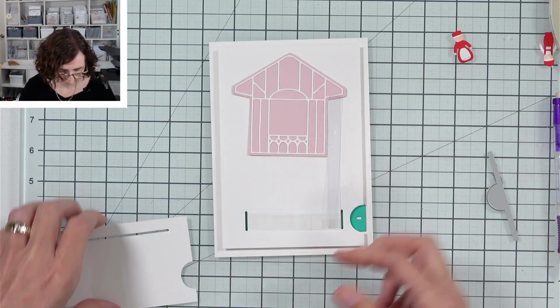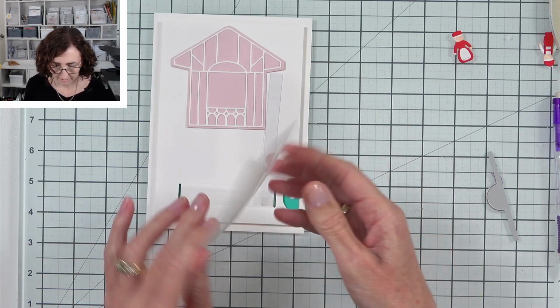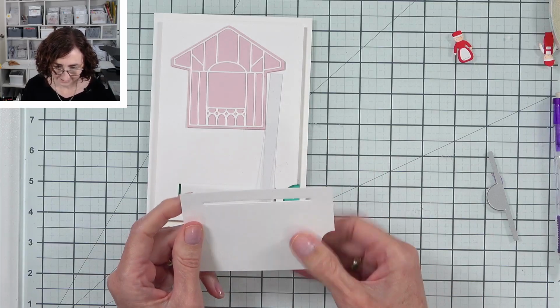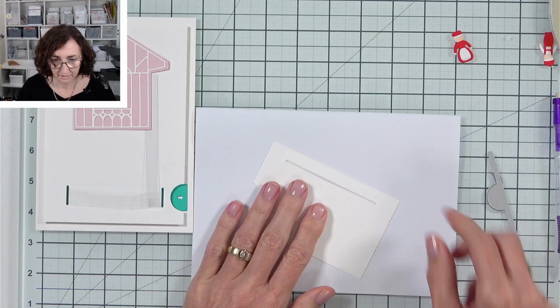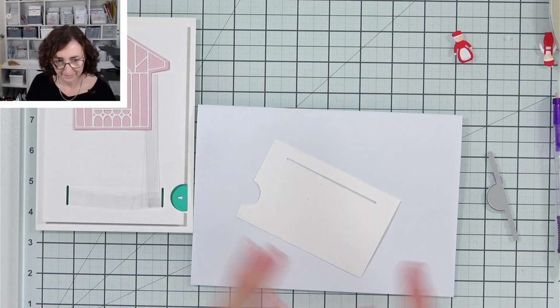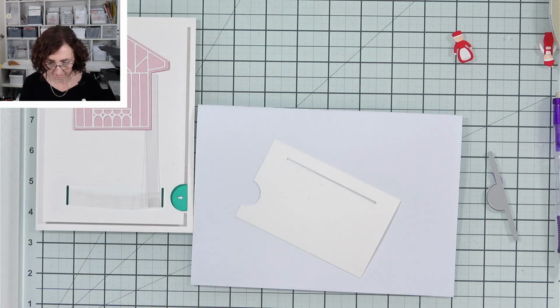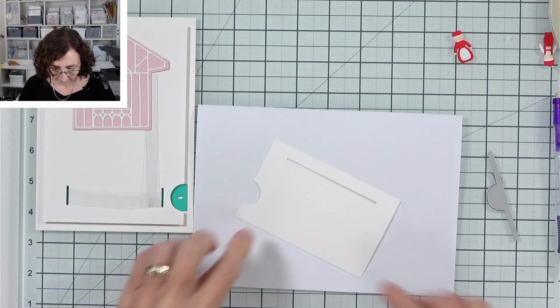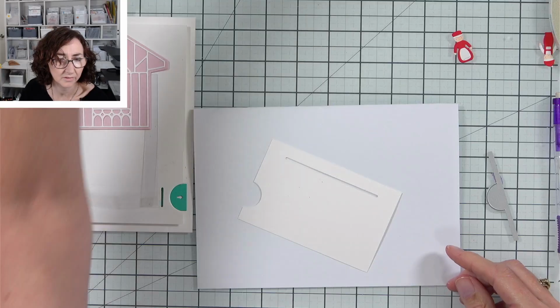And then we need to add some foam tape to this. How wide do we need? We probably don't need to have it as poppy-uppy. So get my regular. Now there's regular. There's only the fat.